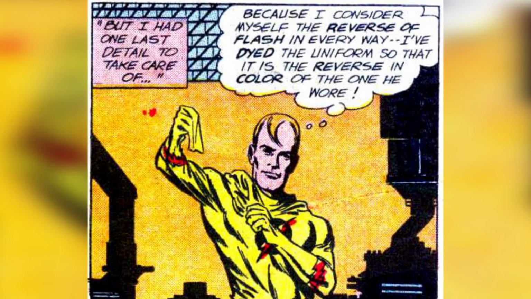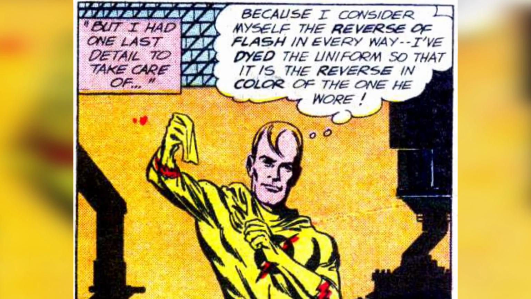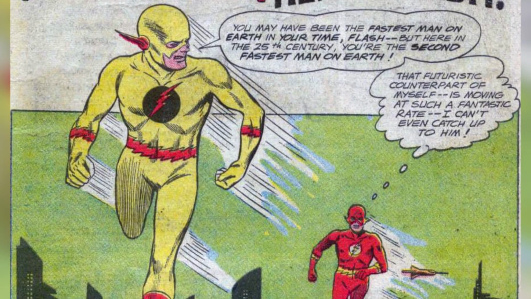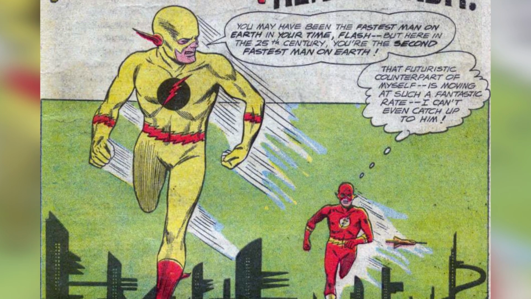Eobard Thawne, the Reverse Flash, is a genius scientist from the 25th century who is obsessed with Flash, eventually going back in time only to learn that he becomes the Flash's enemy. This much does stay true in most versions. In the comics, Eobard Thawne turns into Reverse Flash, often called Professor Zoom.